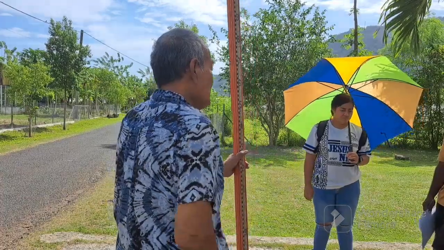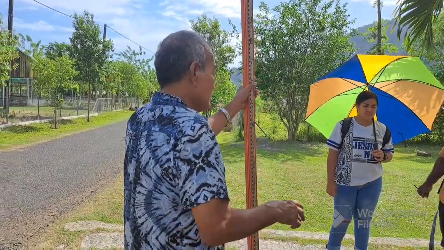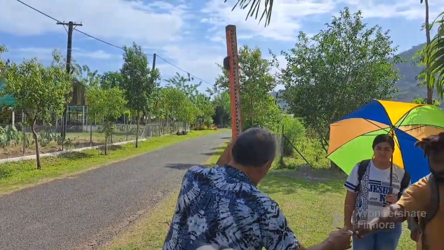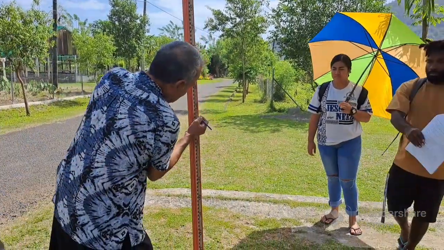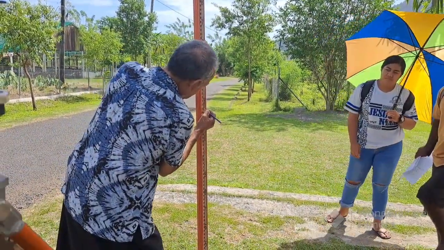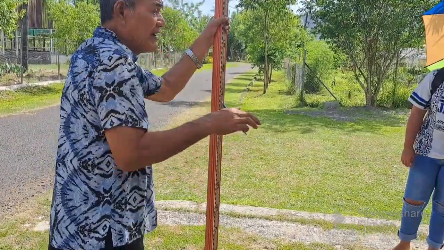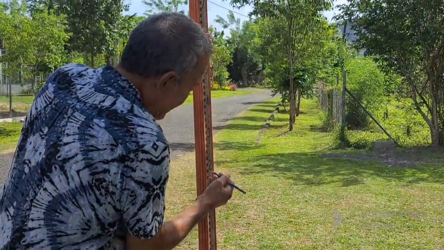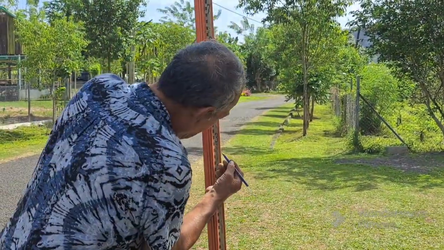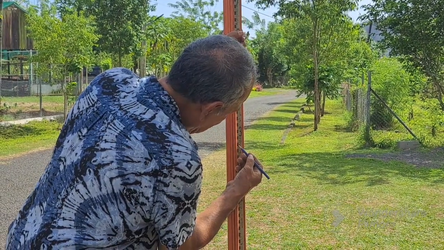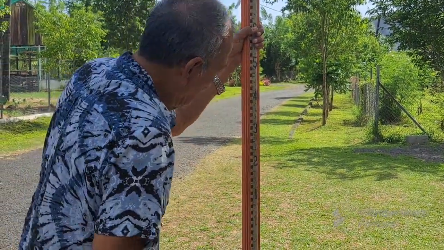Can I have your pencil, please? So let's say this point here. You look through, and the middle crosshair goes through this point right here.